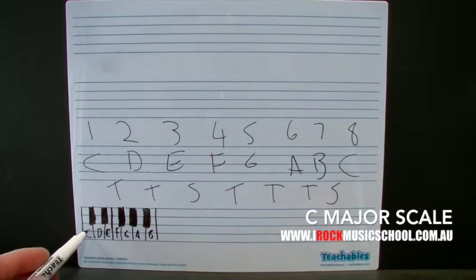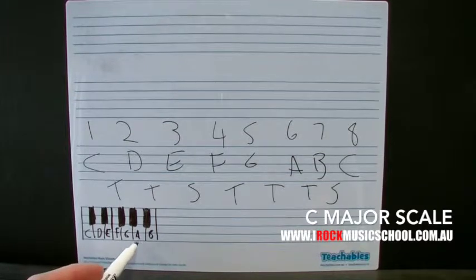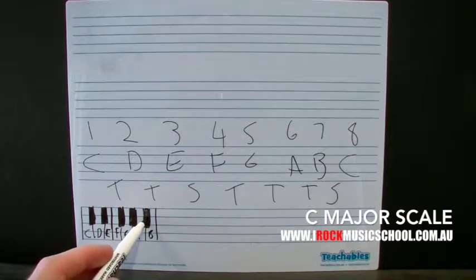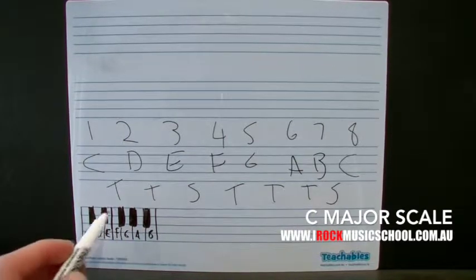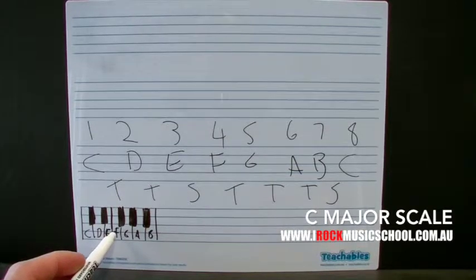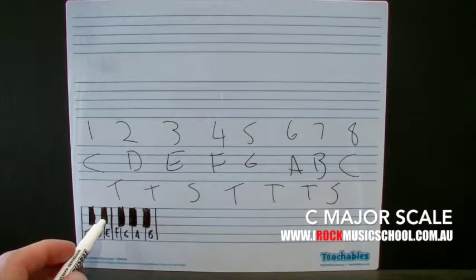So we go from C, 1, 2, up to D. That's a tone. Notice the movement? 1, 2. Or if I was on F, I would go 1, 2. So G is a tone higher than F. You can also go lower as well. So let's say a tone lower than B flat. 1, 2, that's a whole tone, so it would be A flat. A tone lower than F. 1, 2, so it's E flat.